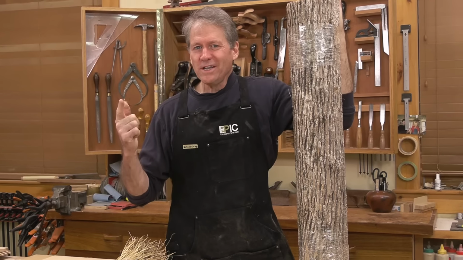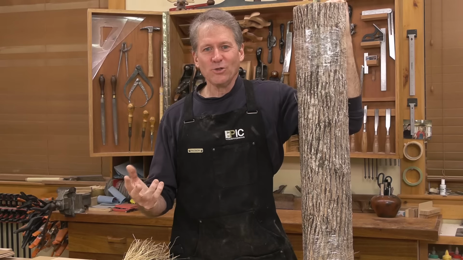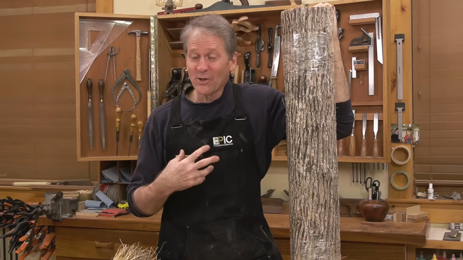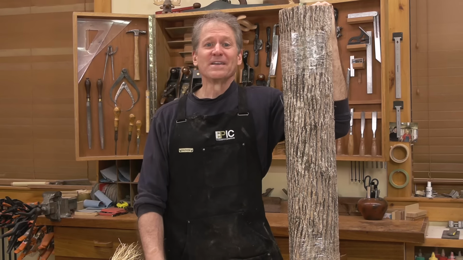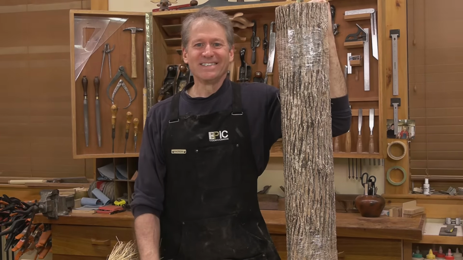Did you know wood moves? Maybe you've had a project that you thought was perfect and things changed. I know that's happened to me more than once. If you want to know all about wood movement, stick around.